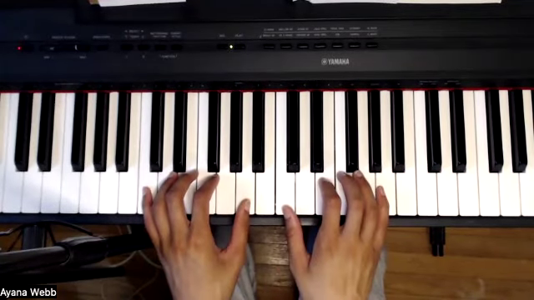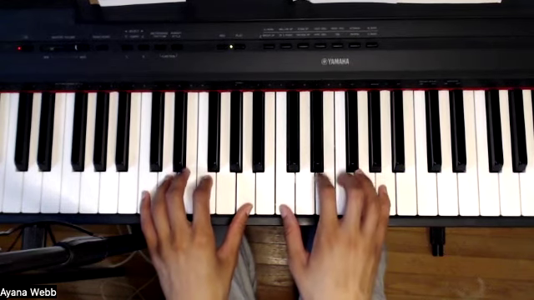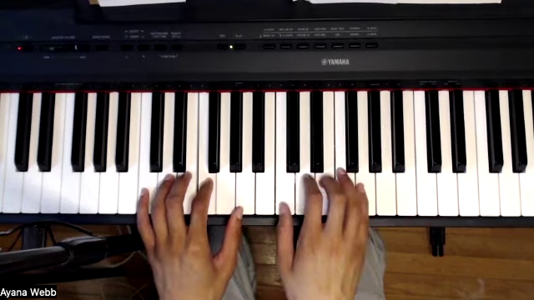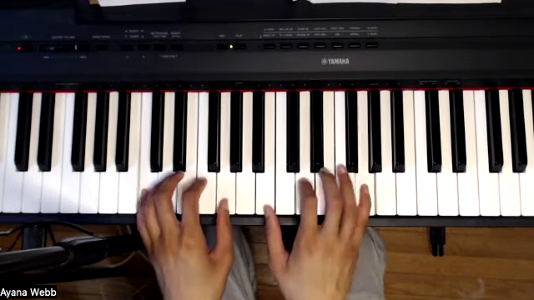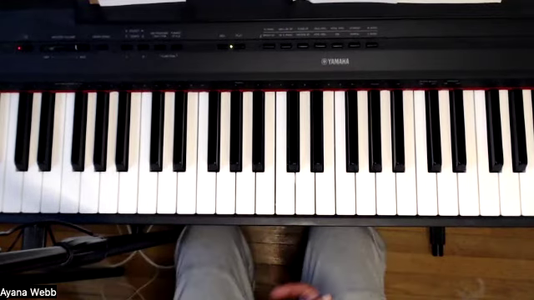And you just keep going for as many times as you want during your practice routine. And the bass kind of gives the song a bit more foundation.